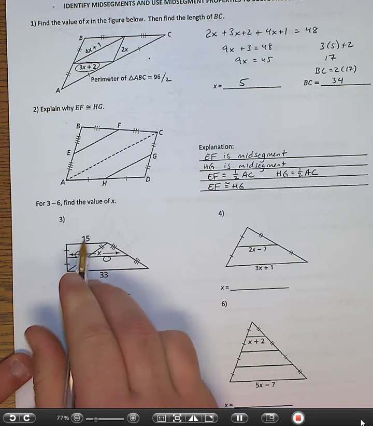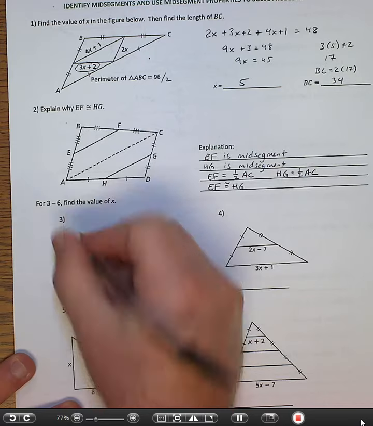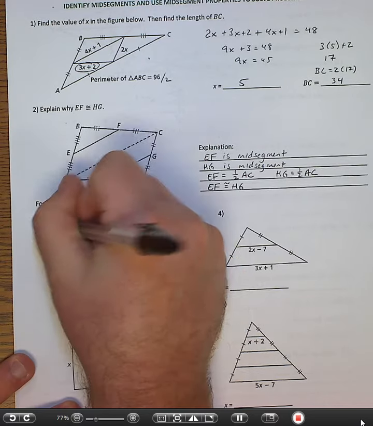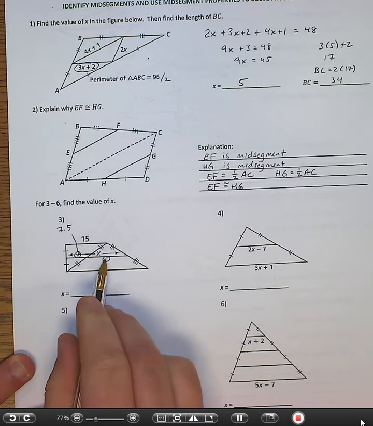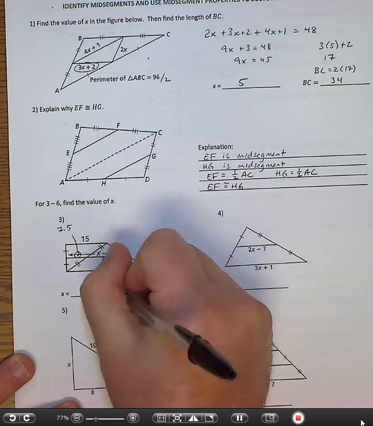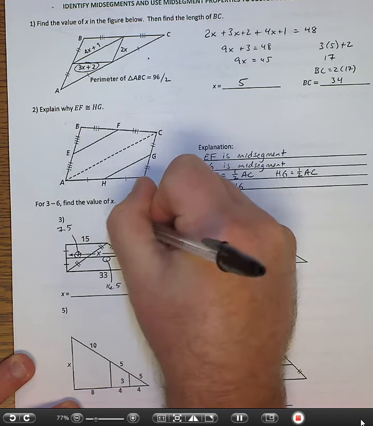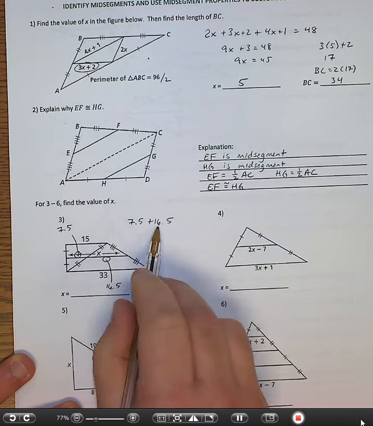So if this is 15, the mid-segment is half of that, so that's 7.5. This mid-segment here is half of 33, so that would be 16.5. So then x would be 7.5 plus 16.5, which is 24.